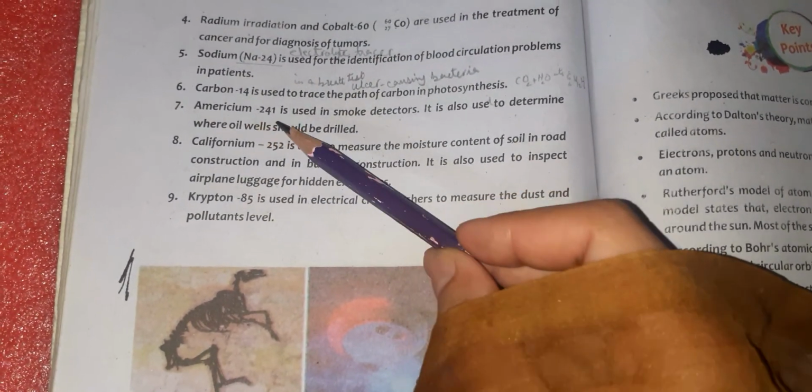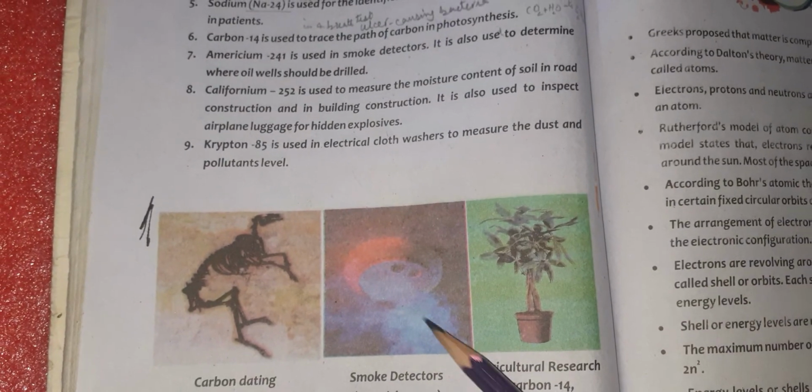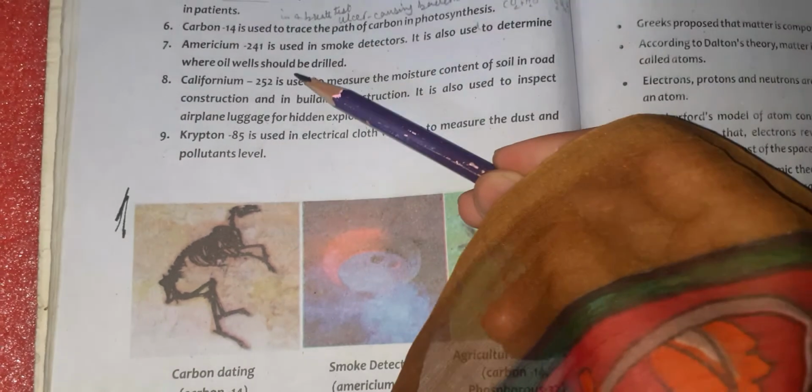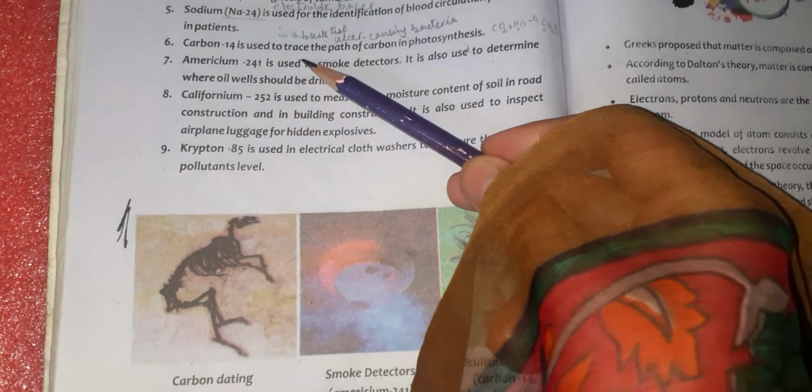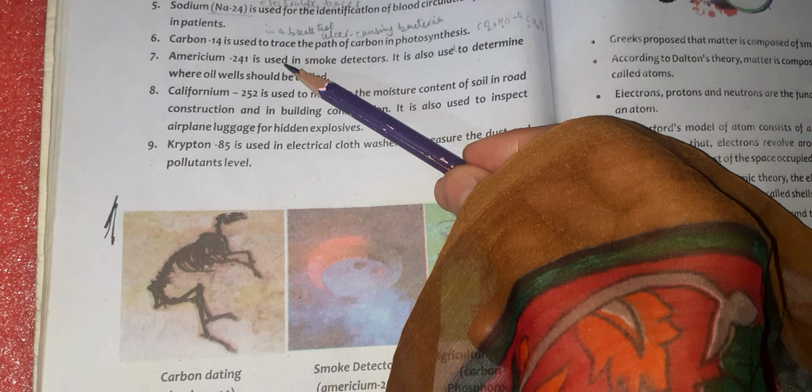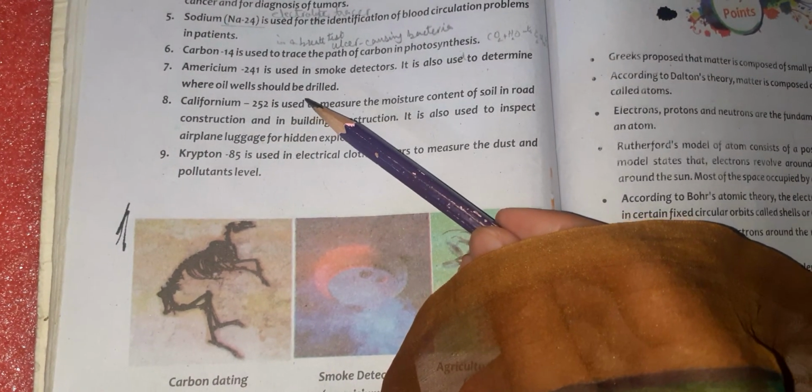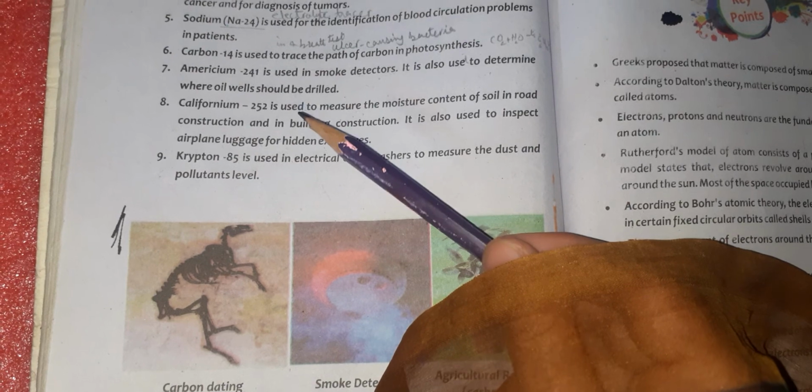What is left is americium 241, which is used in smoke detectors. Here is your smoke detector. How does it detect smoke? That is because of americium 241. Oil wells are also drilled because of the application of americium 241.